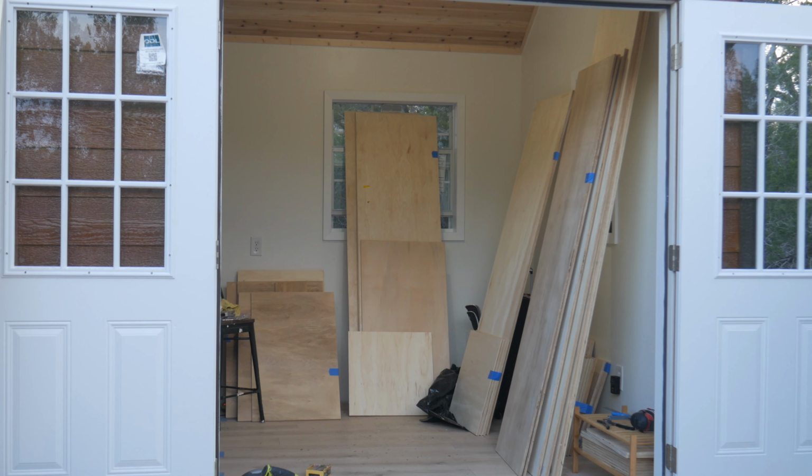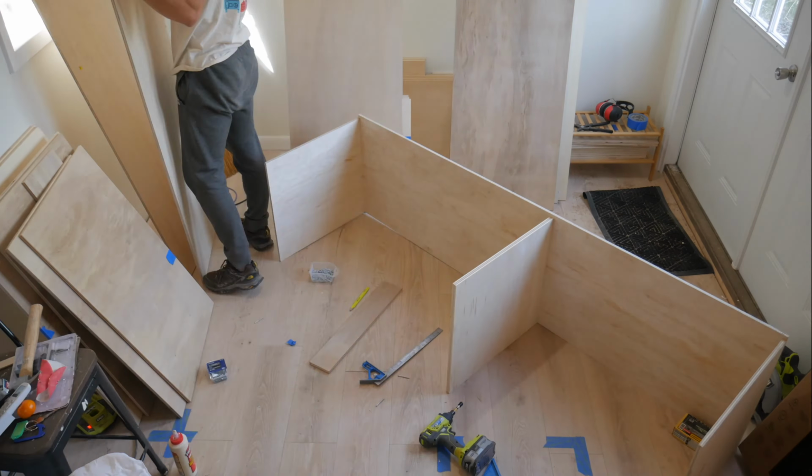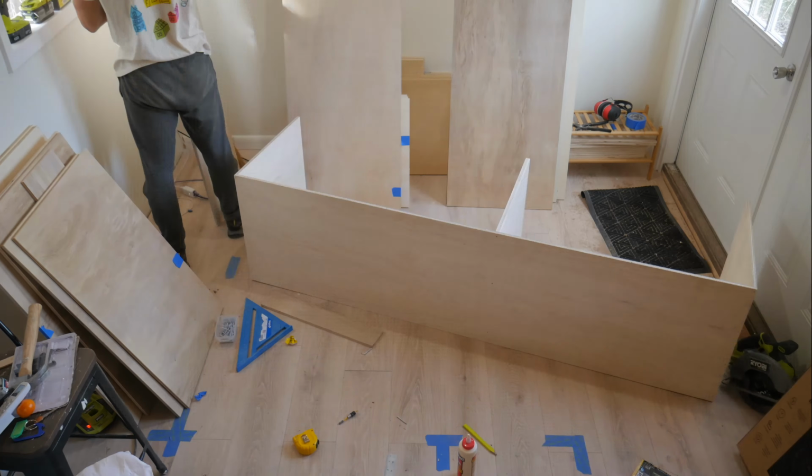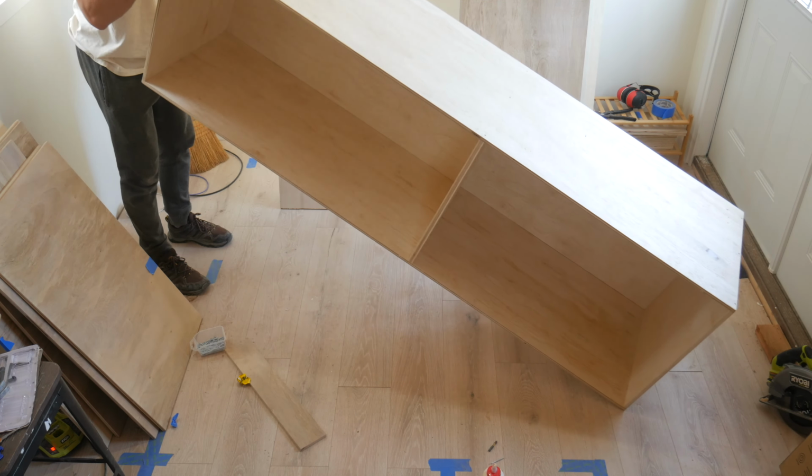With the pieces cut, I could start building the first piece, the closet portion. To connect everything, I would pre-drill holes and use 2-inch trim head GRK screws. Once I'm done putting everything together, I'll come back and cover the screw heads with wood putty.